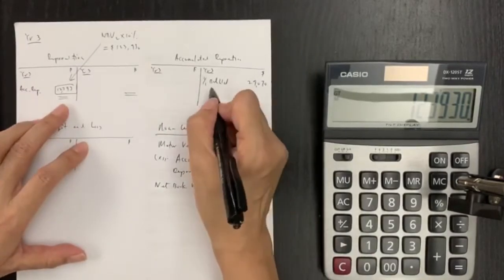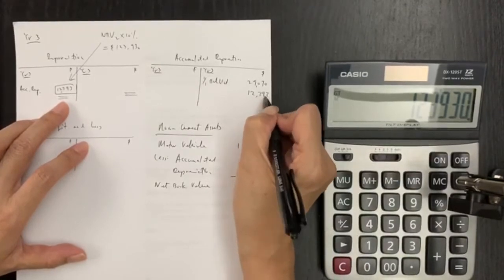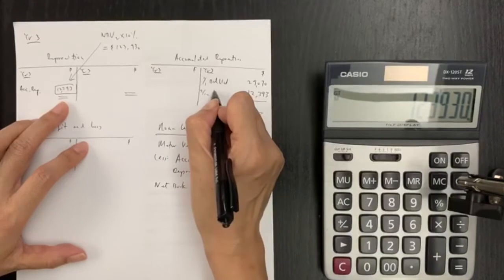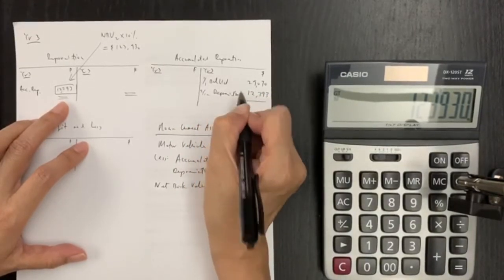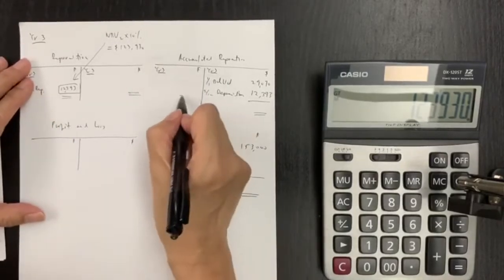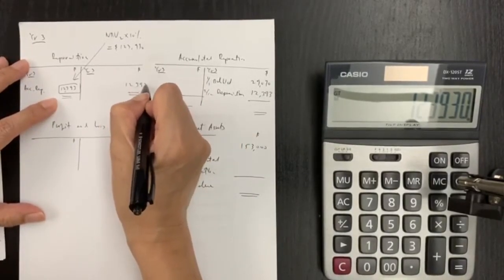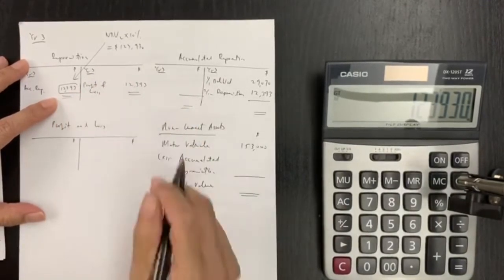So I need to credit this account 12,393. Okay, so at the end, this is because of depreciation, right? Okay, all right, so let's close this 12,393 to the profit and loss account.